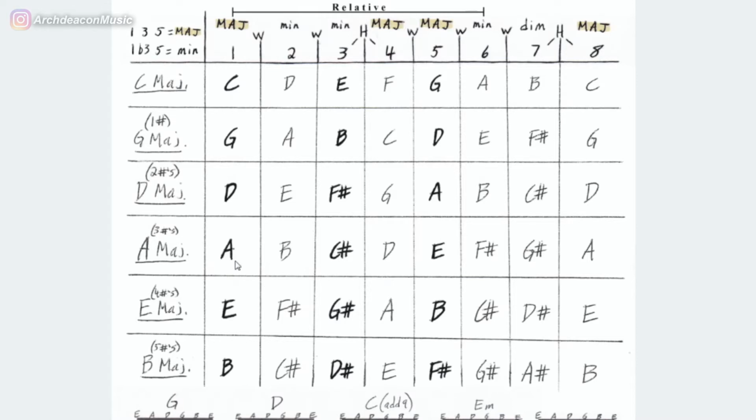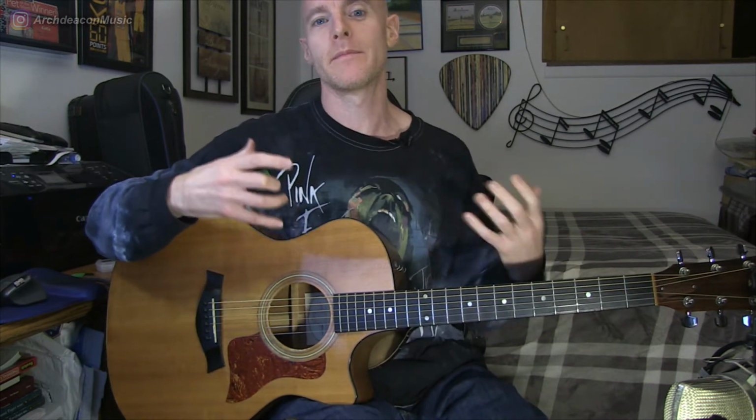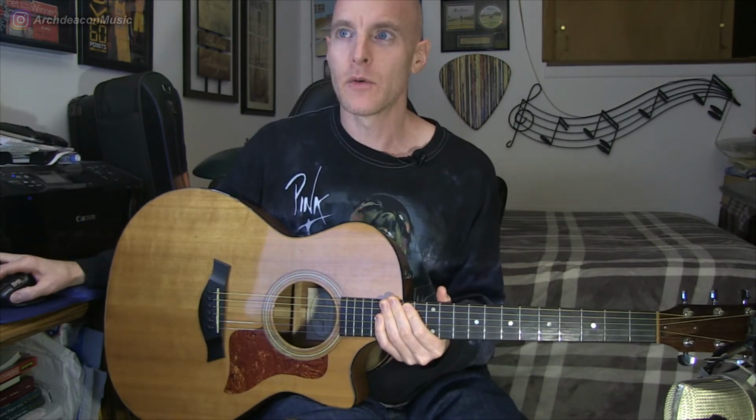What makes up an A major? A, C sharp, E. What makes up an E major? E, G sharp, B. What makes up a B major? B, D sharp, and F sharp. We're only going to be dealing with right now, when you're first really starting, major chords and minor chords. The 1, 3, 5 equals a major chord.